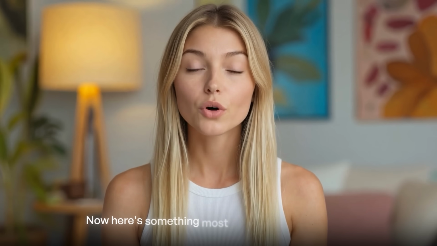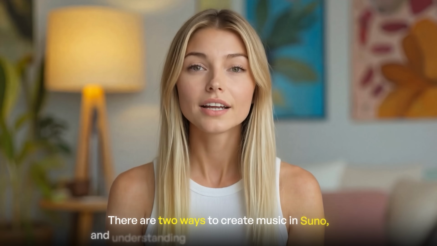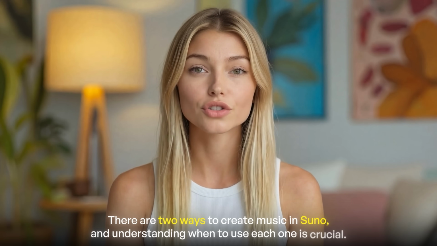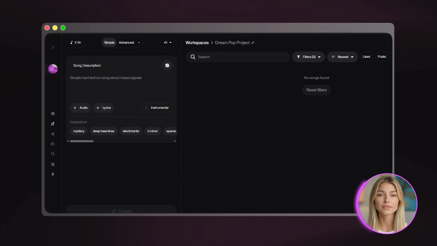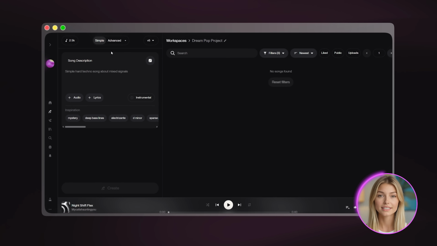Now, here's something most people completely miss about how Suno actually works. There are two ways to create music in Suno, and understanding when to use each one is crucial. You'll see two tabs at the top, Simple and Advanced. Simple mode is exactly what it sounds like. You describe what you want in one text box, and Suno handles everything else. This works great when you're exploring ideas or you want something quick.